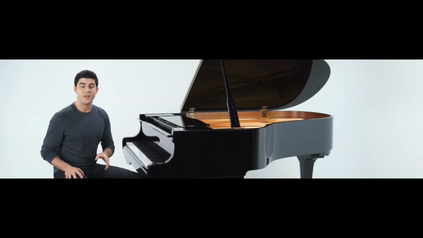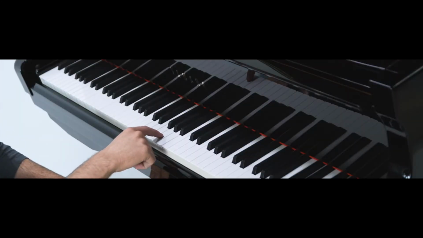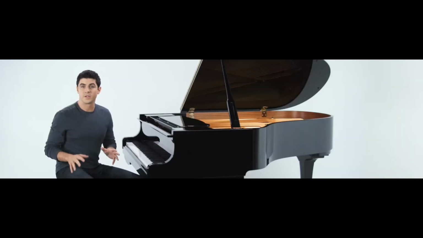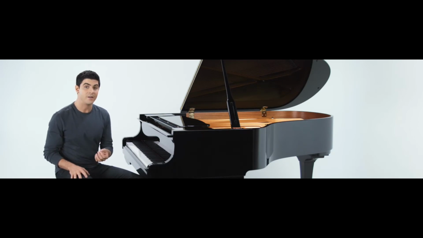Let's try a new rhythm that uses quarter notes, eighth rests, and ties. First, I'll play it for you, then I'll explain how to play it. This rhythm starts with 2 quarter notes, then it has an eighth rest before it plays 2 notes again. The eighth rest moves the second 2 notes to the and of 3 and the and of 4.